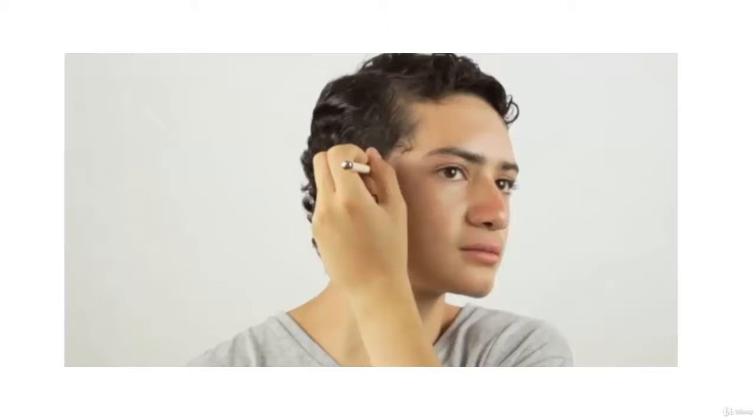A useful way to find your facial shape is to stand in front of a mirror and mark the outline of your face using a bar of soap or makeup pencil. You should be able to see a definitive shape.